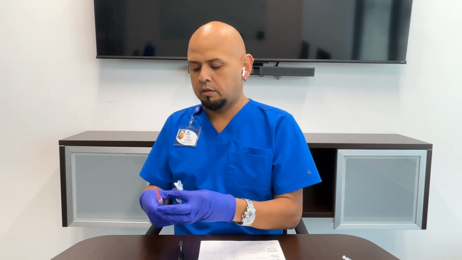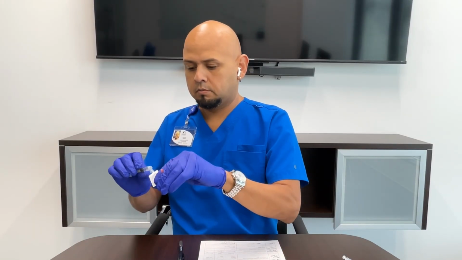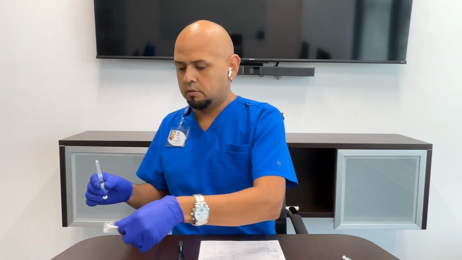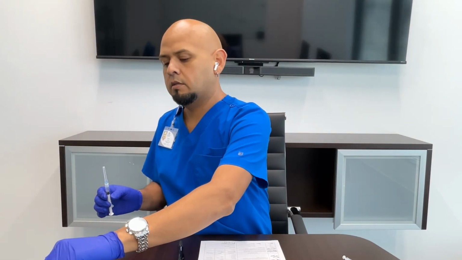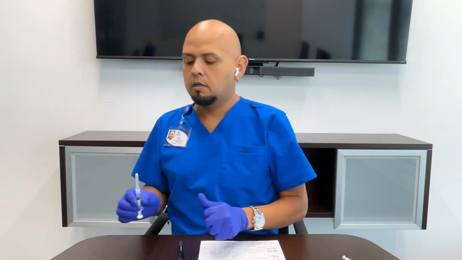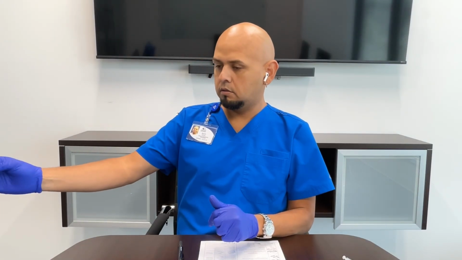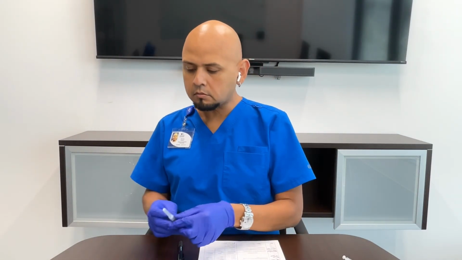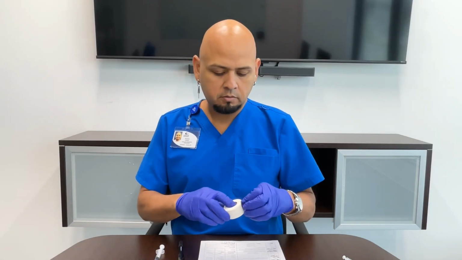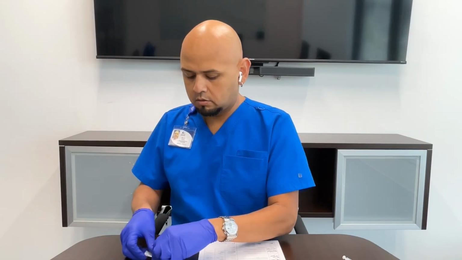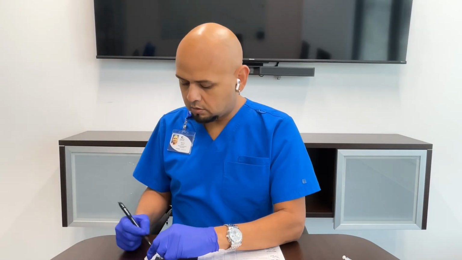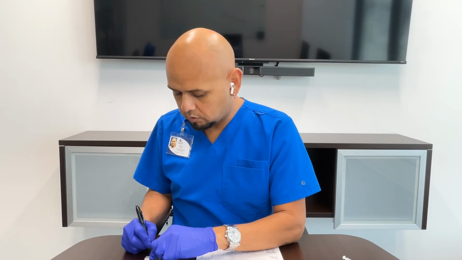I will then change my needle, my injection needle, and then I will get rid of my blunt needle in the sharps container, and then I will verify that I have 1 ml. This has been verified with my instructor, and I will now label the patient's name, the drug, and the dose.